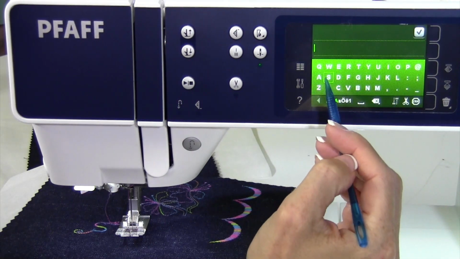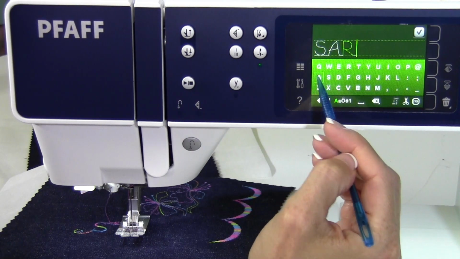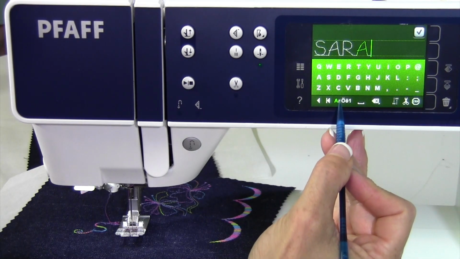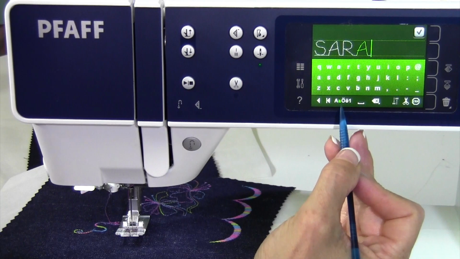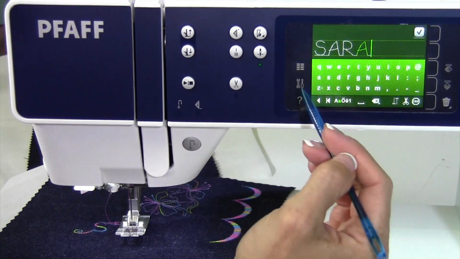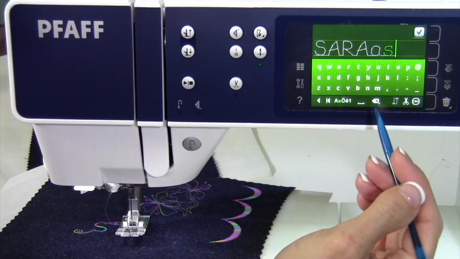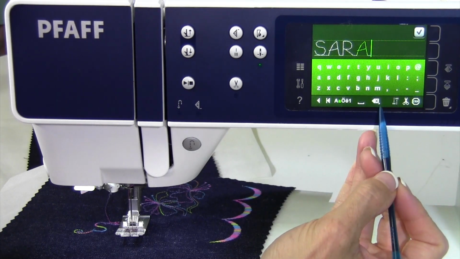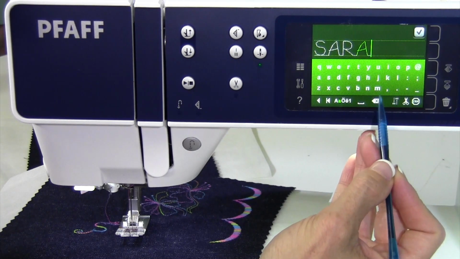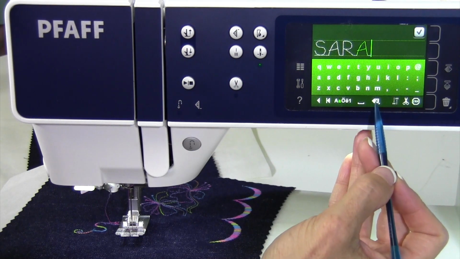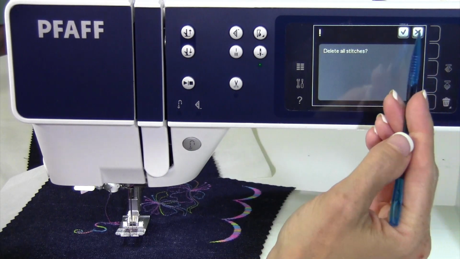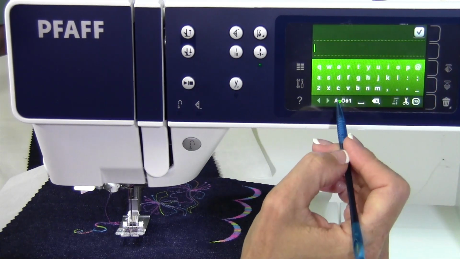So if I wanted to put my name in, S-A-R-A, capital letters come up first, but by touching the bottom box here, you will get lowercase letters. And of course, if you put something that you don't want in there, there is a delete. And notice there's a little arrow in the bottom of that delete icon that points down and to the right. So if I touch and hold that, that would be a place to delete all stitches. So I'll just do a quick check mark there.